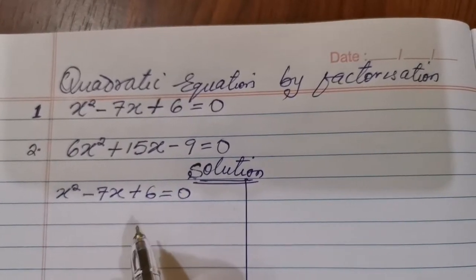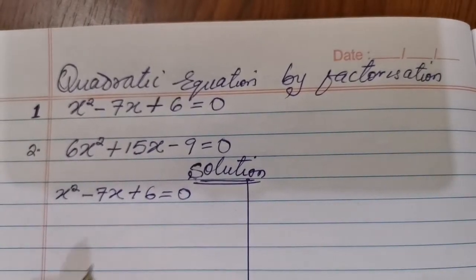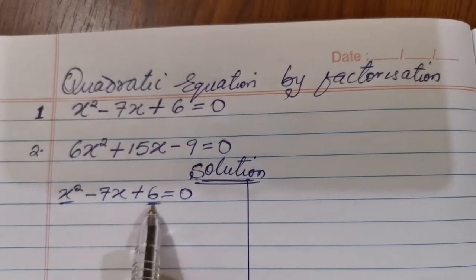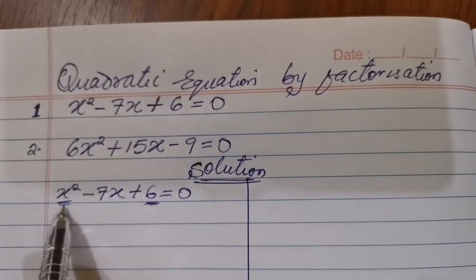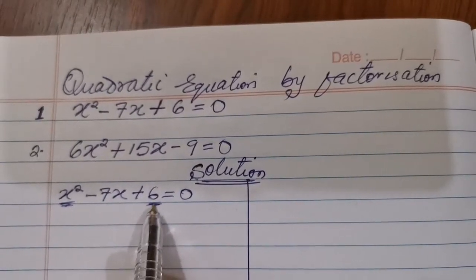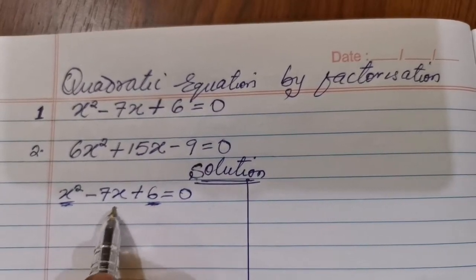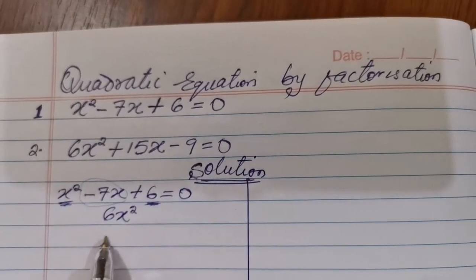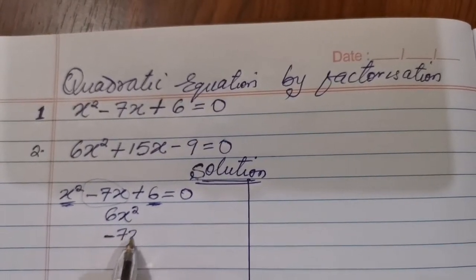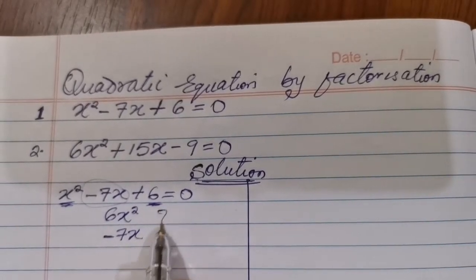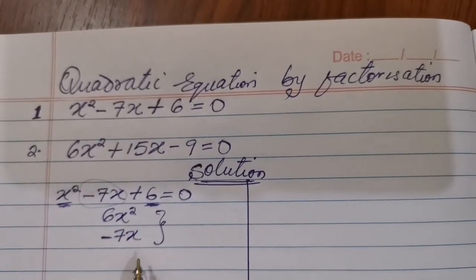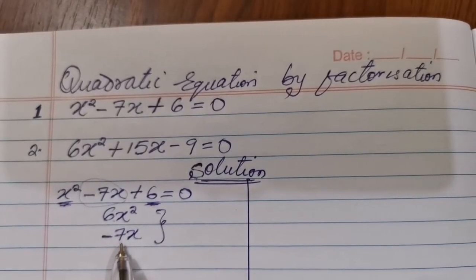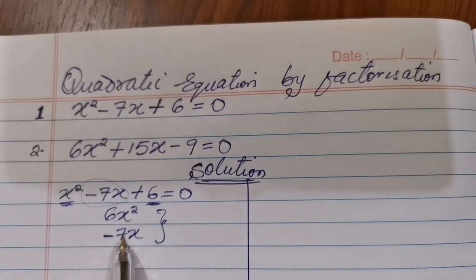If you are asked to solve this quadratic equation by factorization, the first thing I'm going to do is multiply the first number and the last number. Remember, the first and the last: x squared times 6 gives me 6x squared. Now the middle number is minus 7x. Now look for two numbers such that if I multiply them, I will have 6, and if I add or subtract them, I will have minus 7.